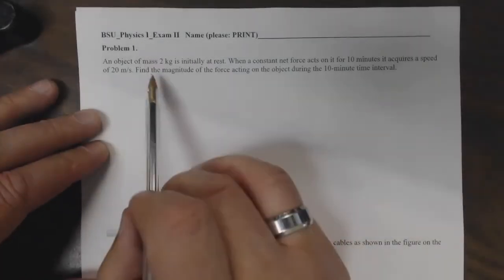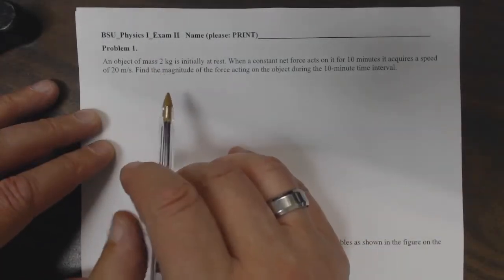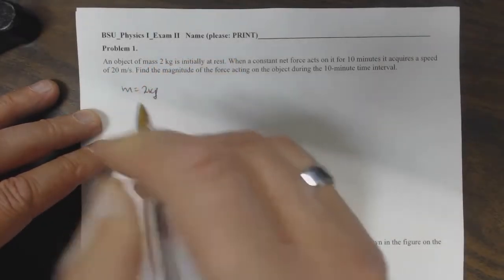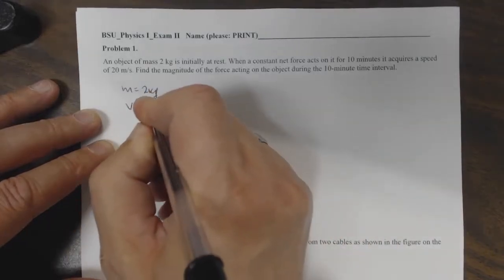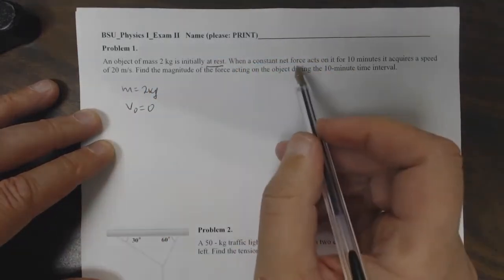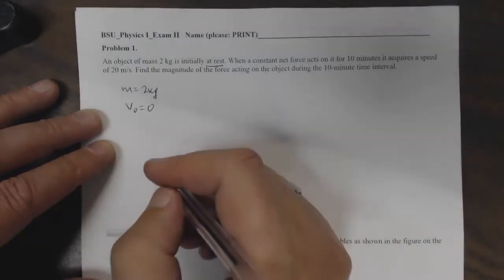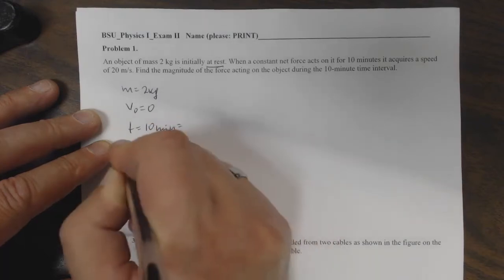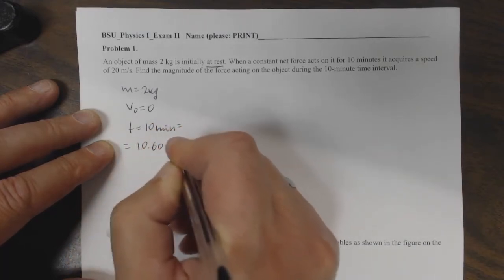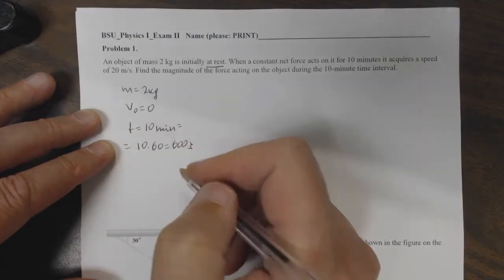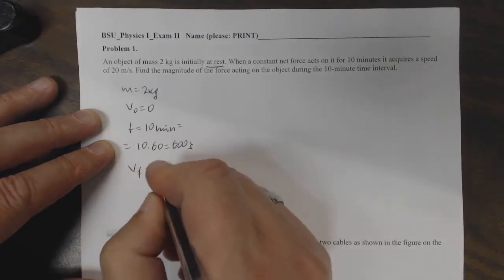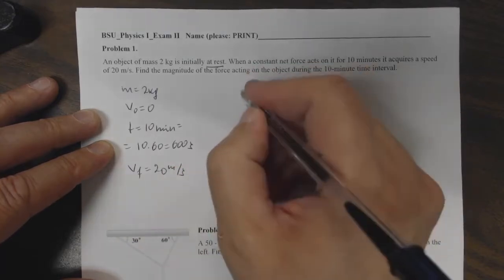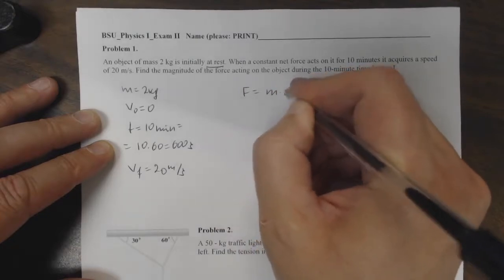All right, first problem. So mass, initial speed, constant net force, time, of course, in seconds, and final speed. All right, to get the net force, we gotta apply Newton's second law.